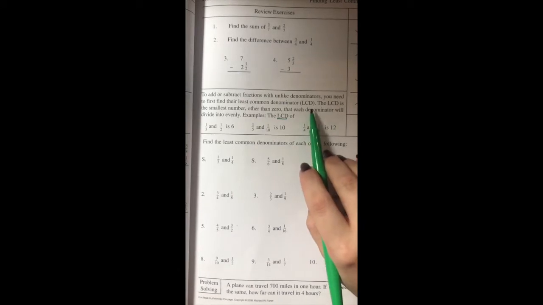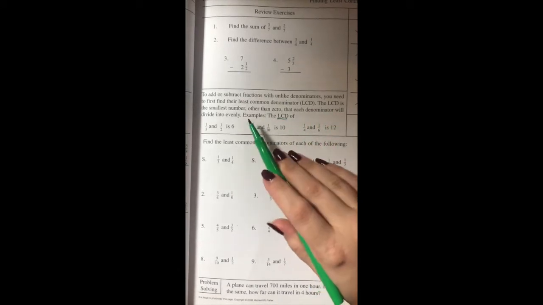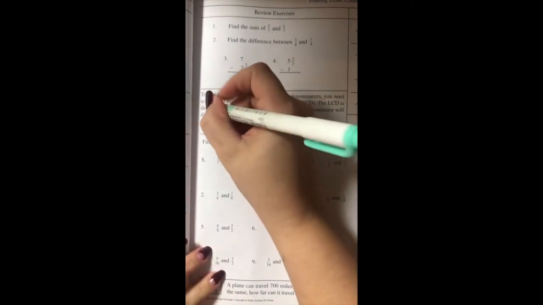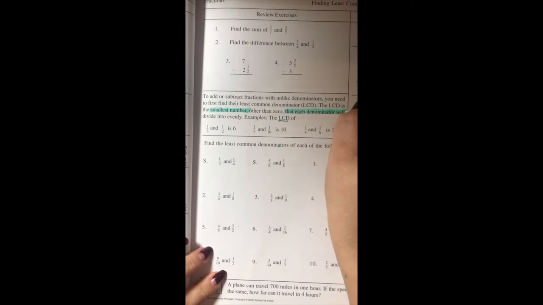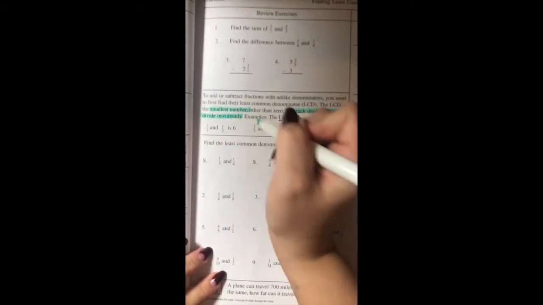It says, to add or subtract fractions with unlike denominators, you need to first find their least common denominator, or LCD. The LCD is the smallest number other than 0 that each denominator will divide into evenly. So that is the main tip that you need to focus on. The smallest number, obviously not 0, that each denominator will divide into evenly. So it has a few examples here.